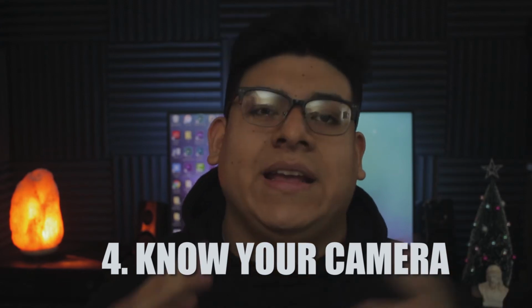Going on to number 4, it is going to be know your camera inside and out. Not only do you need to know your editing program, but you also need to know the settings of your camera. You need to know everything about it. You don't want to go into Premiere, import your footage, and realize that it's all crap. It's too blocky, it's too weird, it's too shaky, it's overexposed, it's underexposed, you can't see yourself, you're not even in focus. Know your camera inside and out.